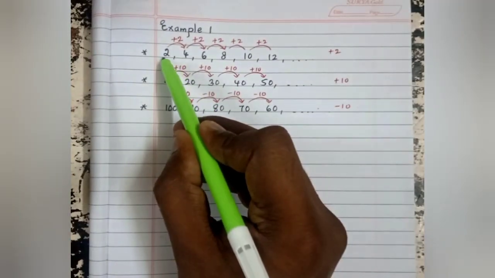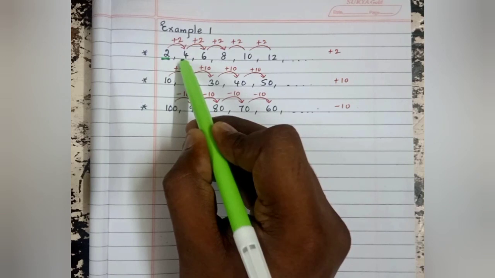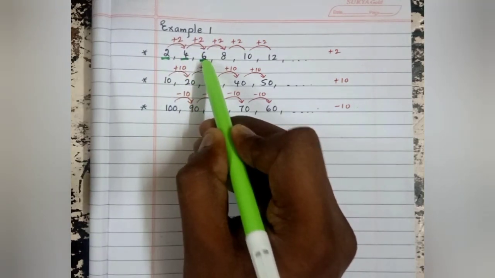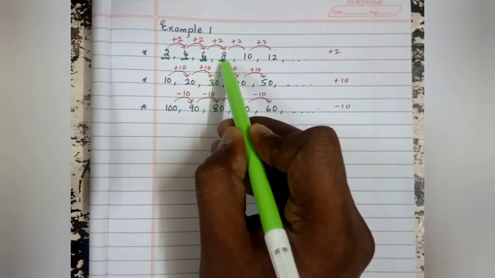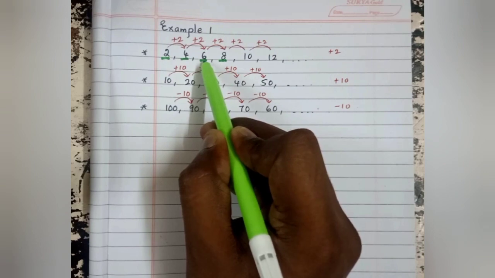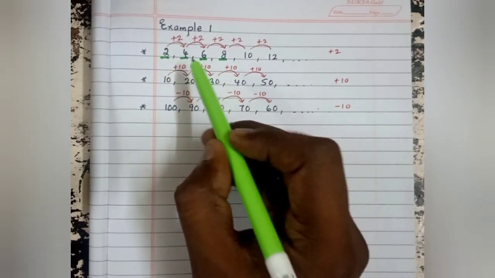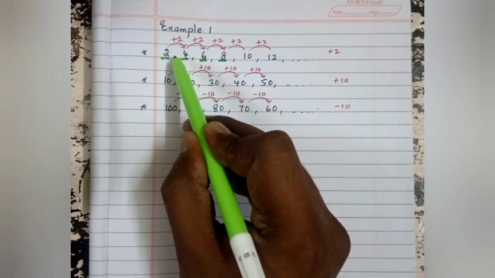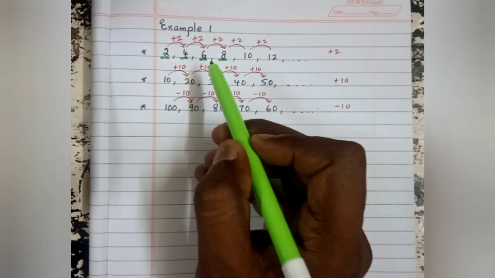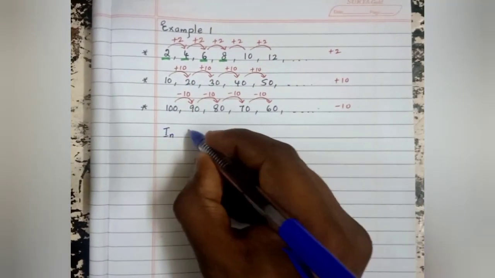Now one more thing you have to learn: for 2, the succeeding term is 4. In the same way, for 4, the succeeding number is 6. For 6, it is 8. Then for 8, the preceding term is 6. For 6, the preceding term is 4. For 4, the preceding term is 2. You should understand the words succeeding term and preceding term.